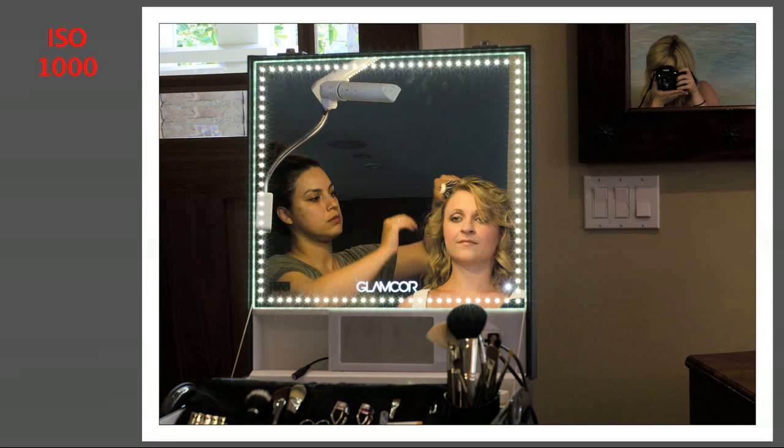See, the light comes from the makeup station and everything around is more dark, so the focus is on the makeup artist and the model. If I would use flash, everything would be bright and flashed. So that's why I used higher ISO to capture this image.